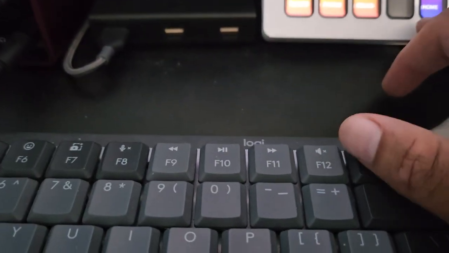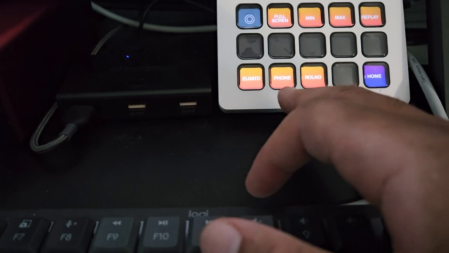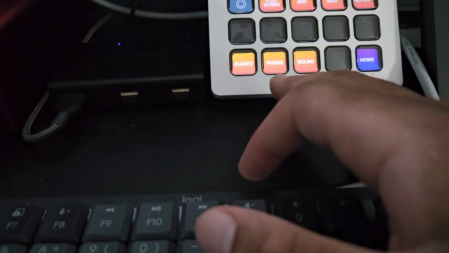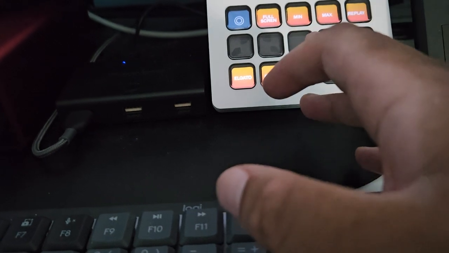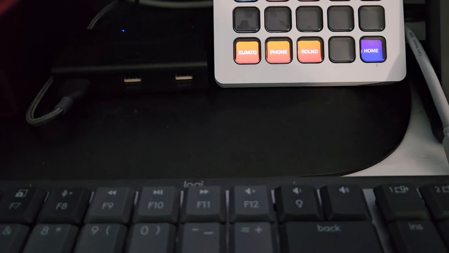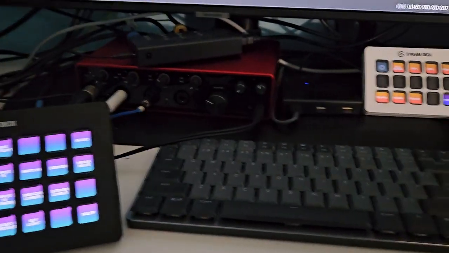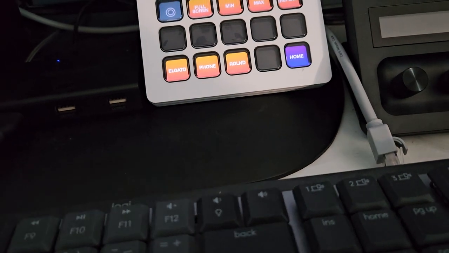So with this Stream Deck, this has a folder for OBS stuff, and I'm pretty much going to be deleting this one because I'm running the OBS stuff on another Stream Deck. I'll show you everything that actually is on here.